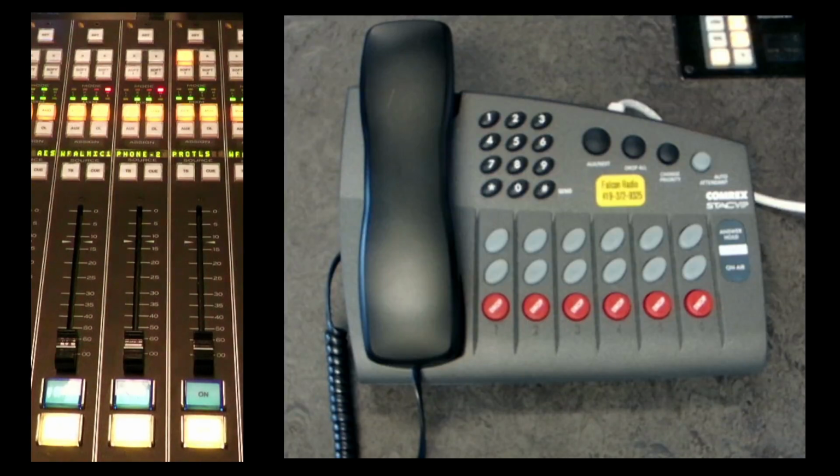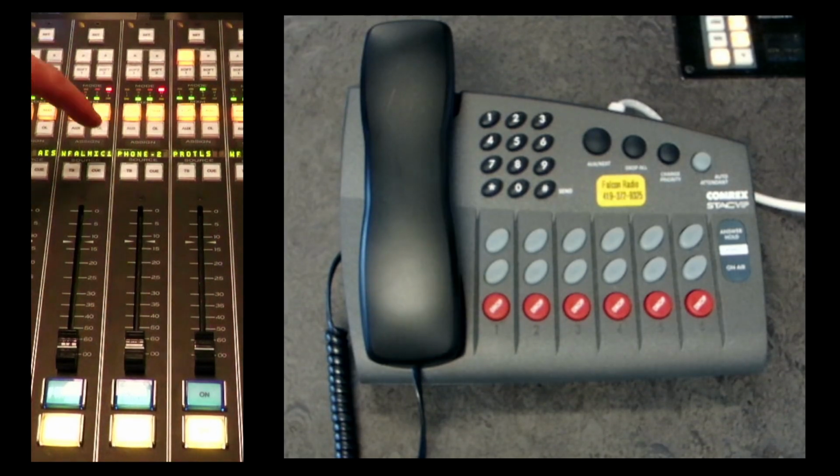Let's go over the basics of how to use the traditional telephone in the broadcast studio. You'll notice on the image on your left, that's a cropped image of the control board in the studio. And the most important thing is to identify where the actual phone source is on the control board.